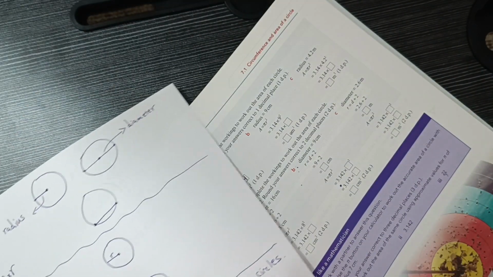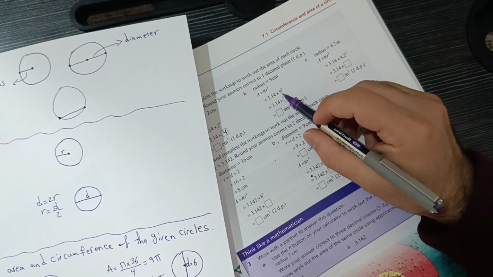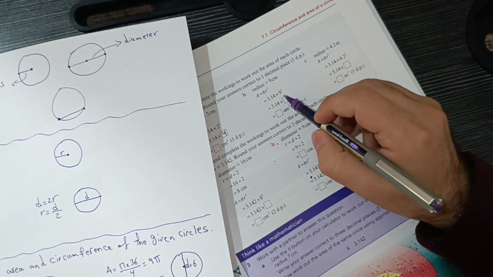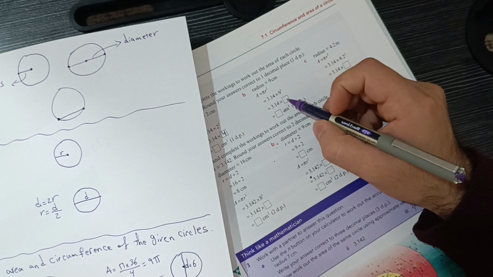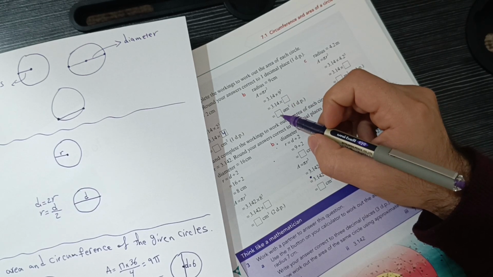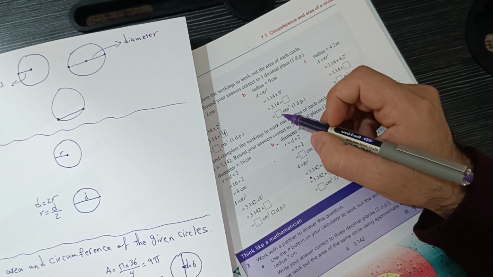In the other questions, you may just use that strategy as well. Here the radius is 9, 9 squared is 81. So multiply 3.14 by 81, you are going to get a number. Then based on the first decimal place, you can just round it up or round it down.